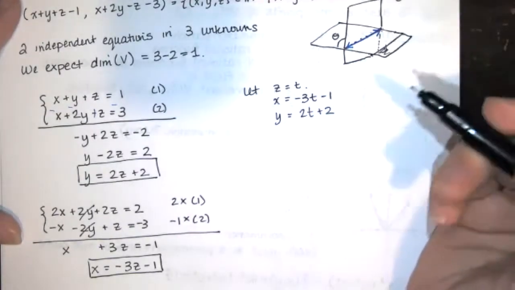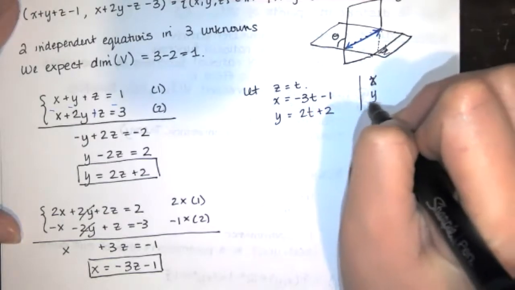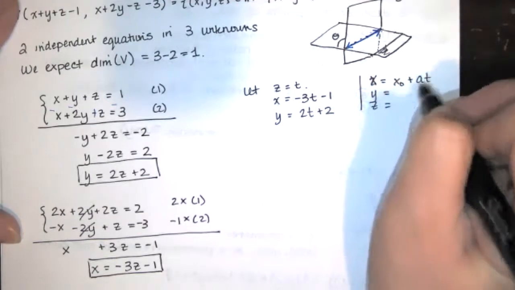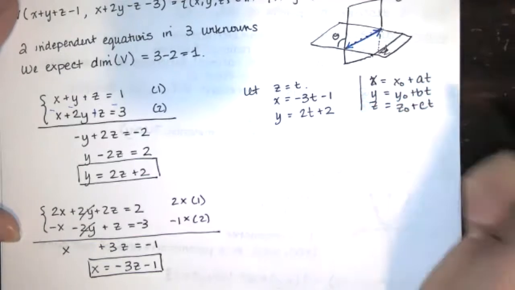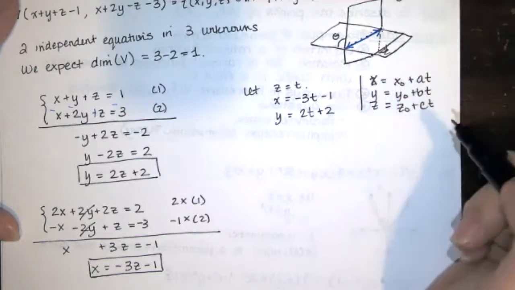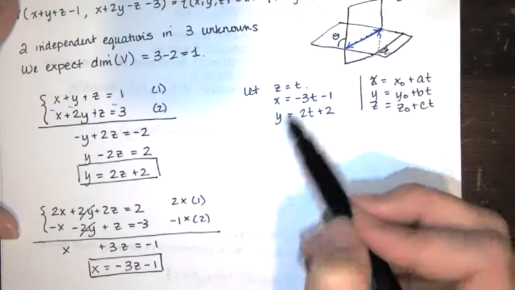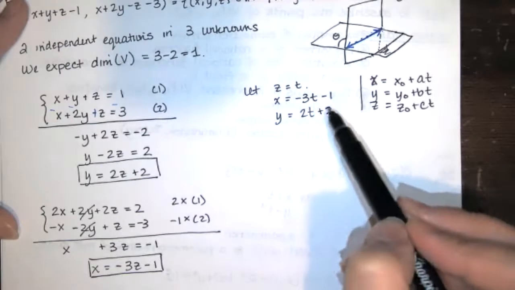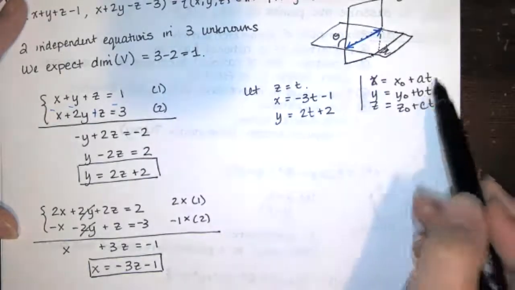These are very similar to the parametric equations that we've seen already in calculus 3. You might have x naught plus at, y naught plus bt, and z naught plus ct, where a, b, and c are the components of the direction vector of the line, and x naught, y naught, z naught is a point on the line. This has that form. I've listed them in a different order. I put z first because I wanted to let that be equal to my parameter. But you can see that if x equals this and y equals this and z equals that, it's just another version of that.